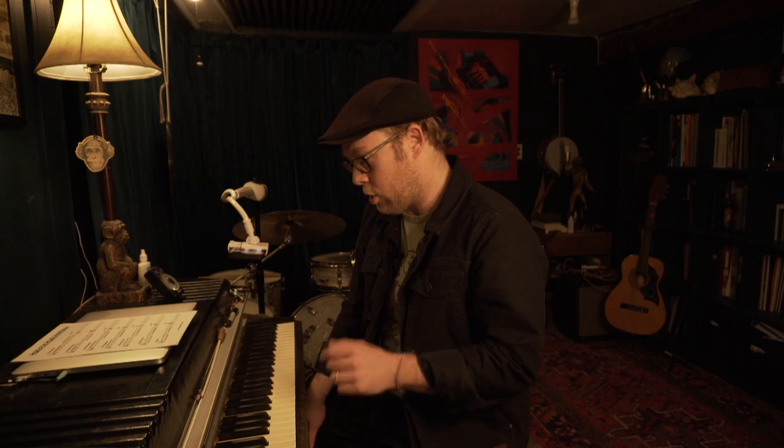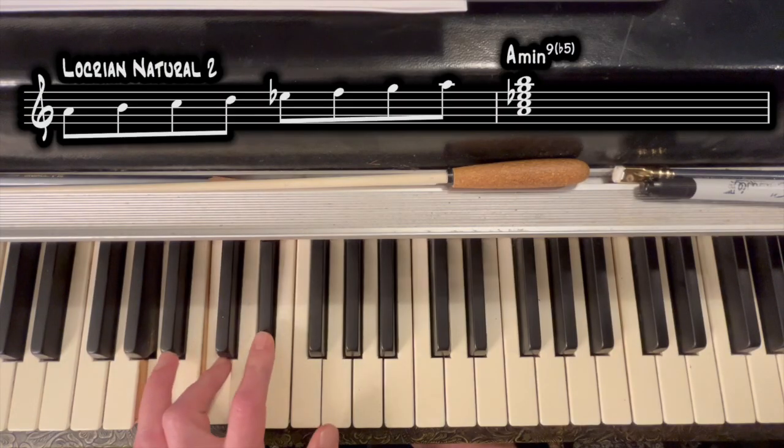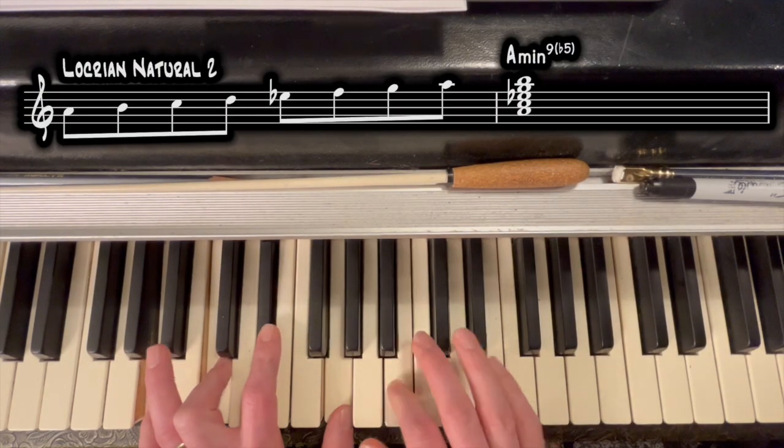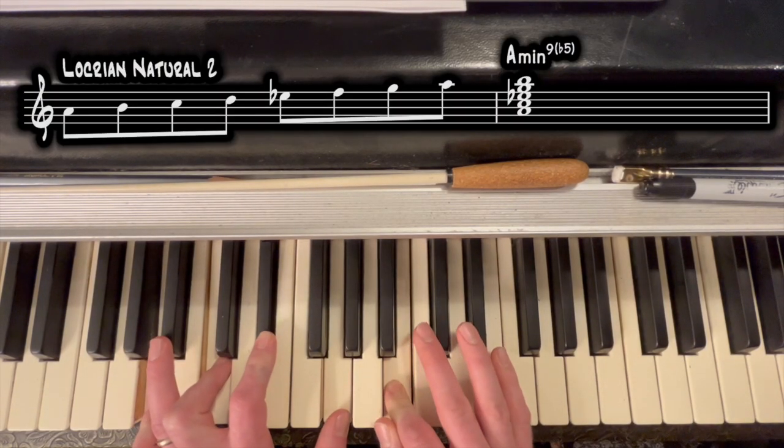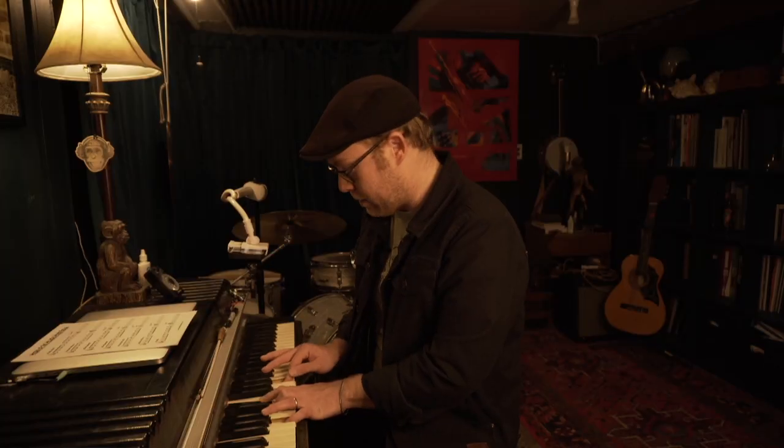But in this case, we're dealing with the possibility that a minor 7 flat 5 will also include the natural 9, which will sound like this. It's a very delightful sounding chord. I like this chord a lot, but admittedly, it does not come up all that often.